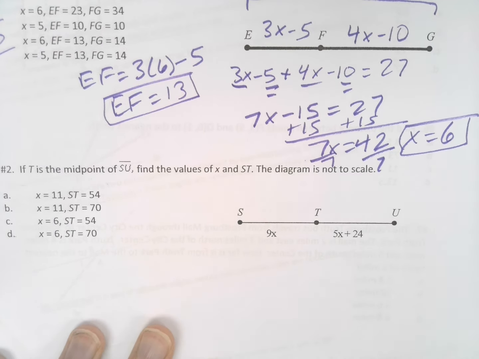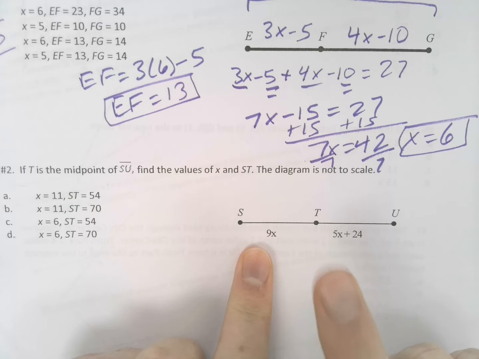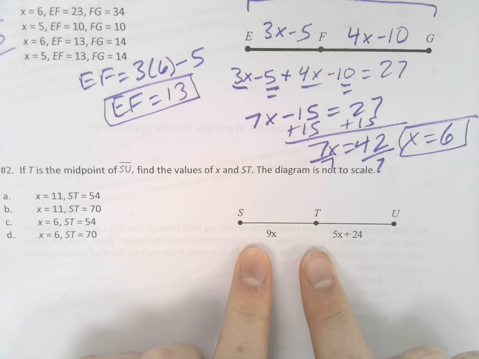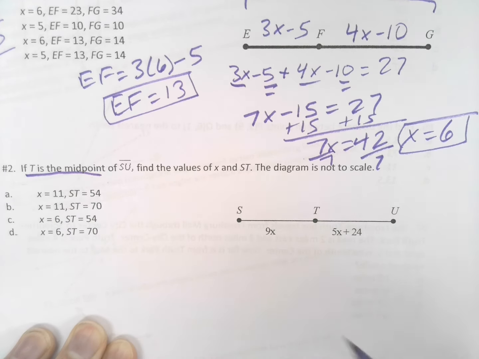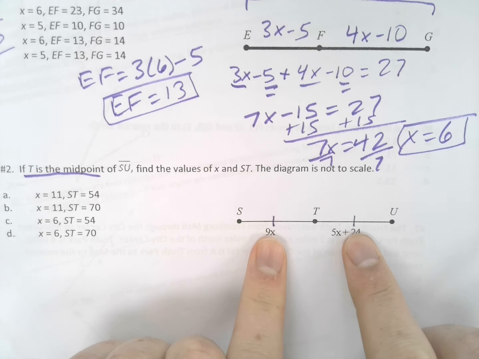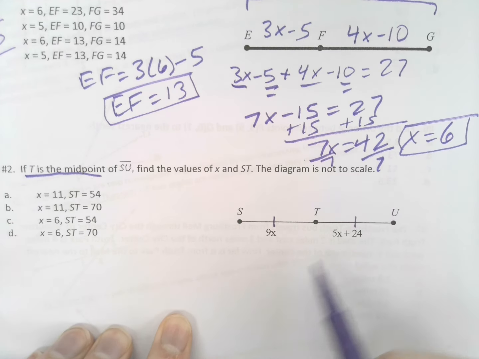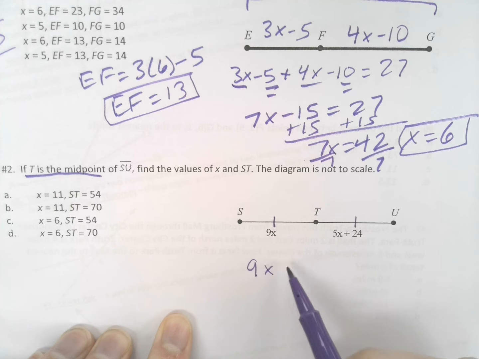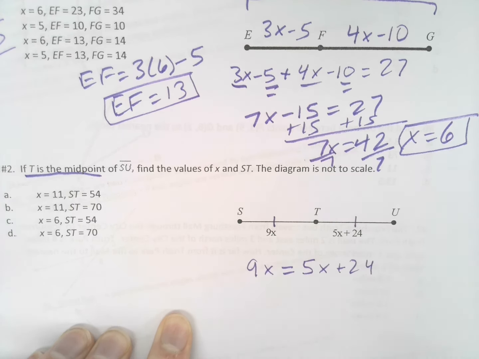All right. So guys, take a second. Make sure you're good on number 2. This is not the same thing as number 1. What's different here? We're not given the whole. Instead, we're told that T is the midpoint. So ST and TU are congruent pieces of this segment. So if they're congruent, that means they're equal to each other. They're equal measures. So 9x can be said equal to 5x plus 24.